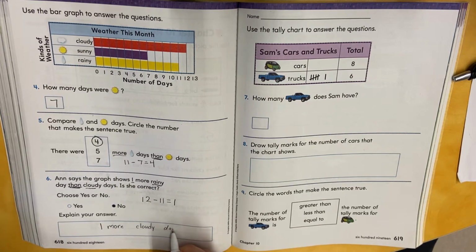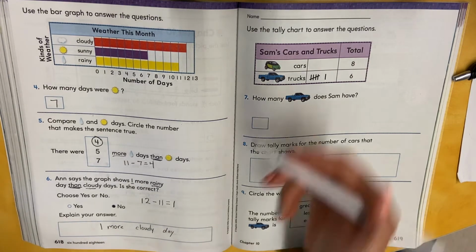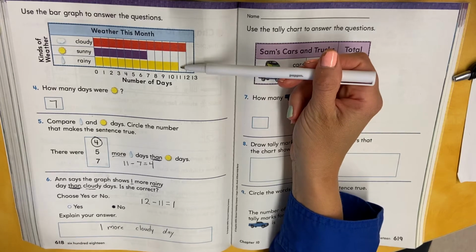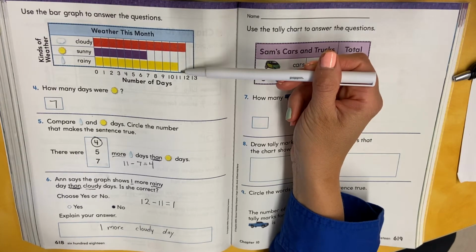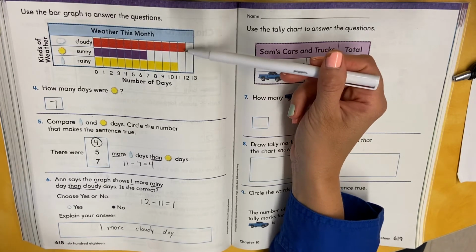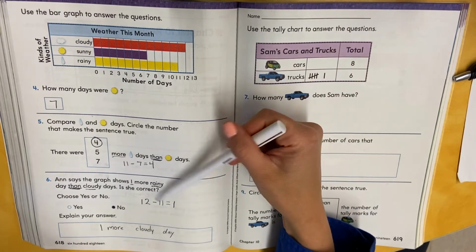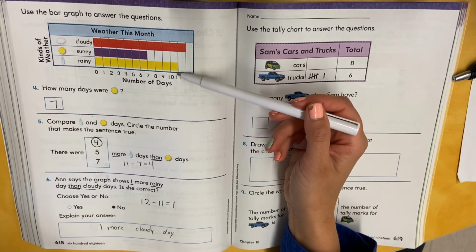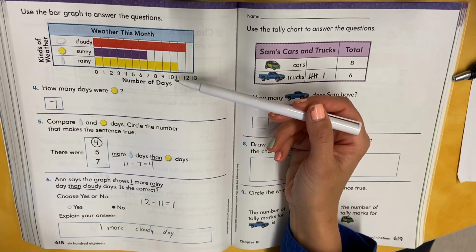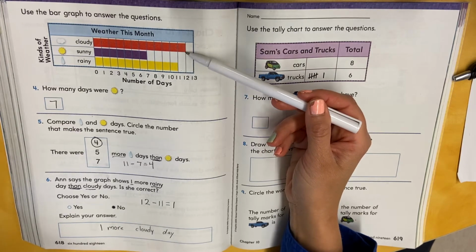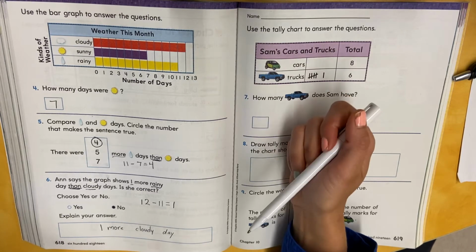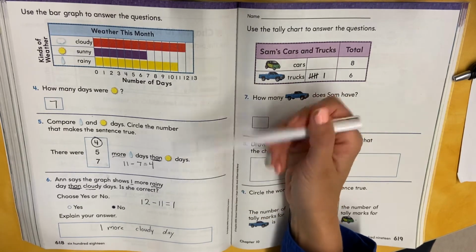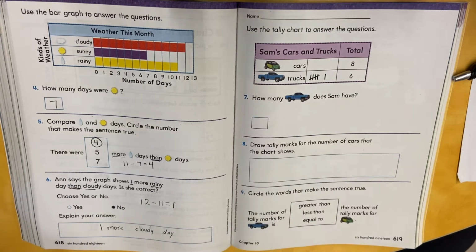day. She said it wrong. She said there was one more rainy day. And we can see, nope, that's not right. There's more cloudy days. So even without our minus problem here, we could have said no just by looking at our graph. We can see that there are more cloudy days than rainy days. So our answer would be no. So we'd have one more cloudy day. If you need to pause, go ahead. If not, I'm going to go on to the next part.